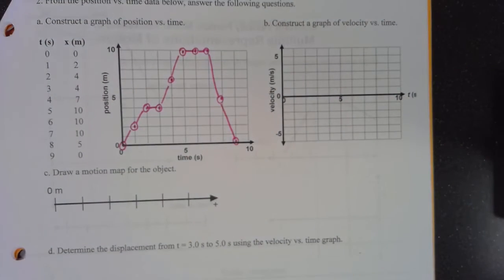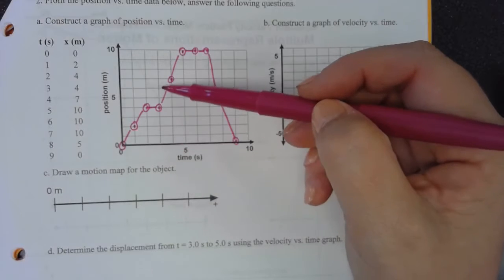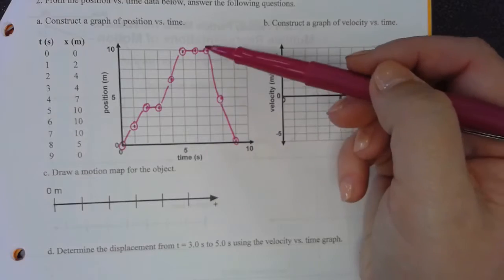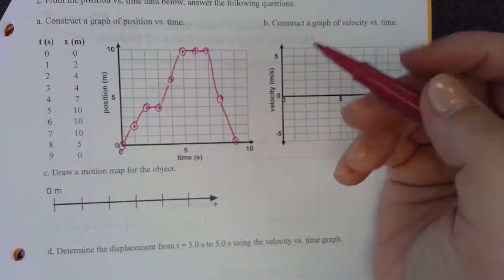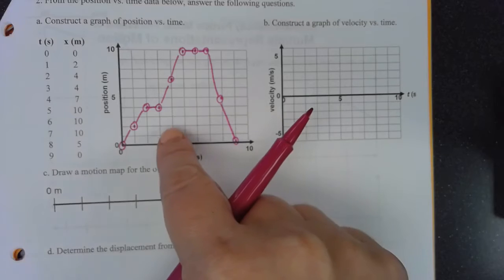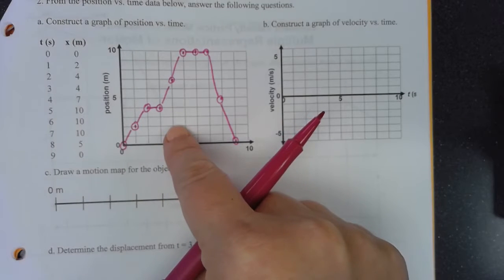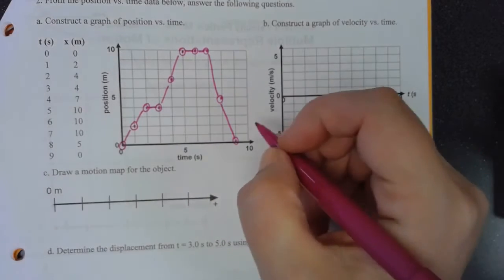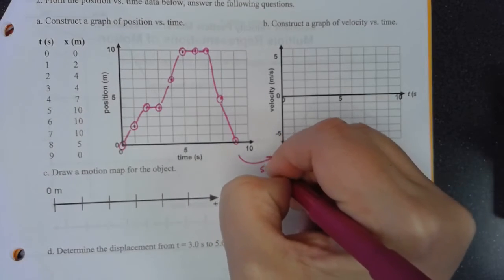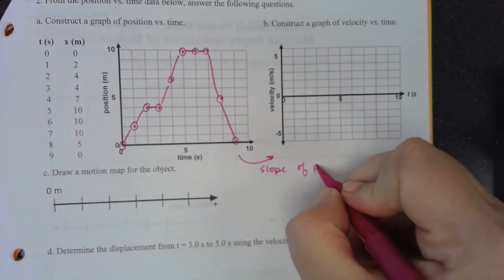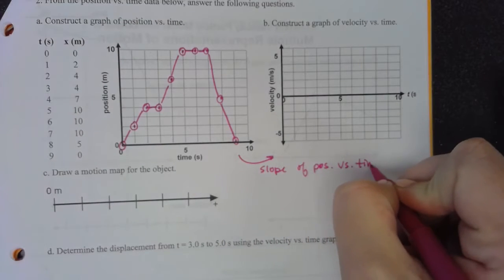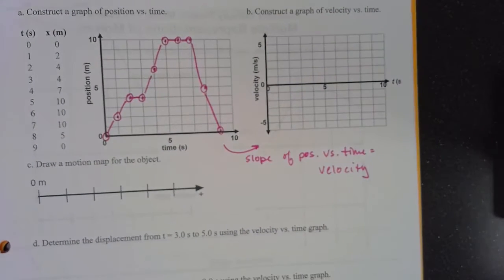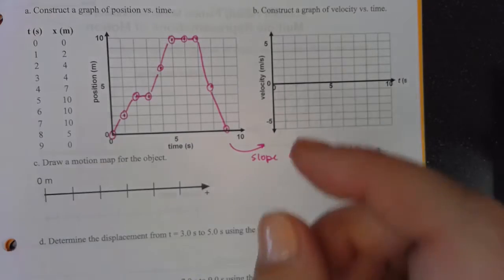So you should have something that looks a little bit like that, where we've got an object that's traveled in the positive direction, then stopped motion for 2 seconds, and then turned around and traveled in the negative direction. So to make our velocity versus time graph, we have to take a look at this one. And we've already discussed that the slope of a position versus time graph gives us our velocity. So our slope of position versus time equals velocity.